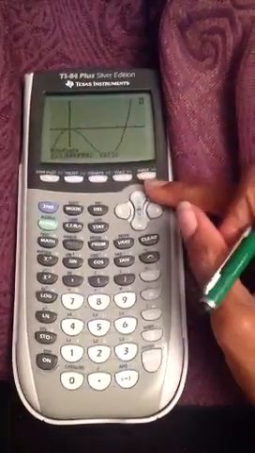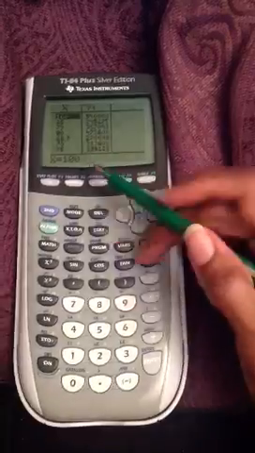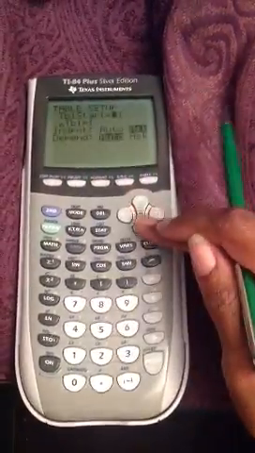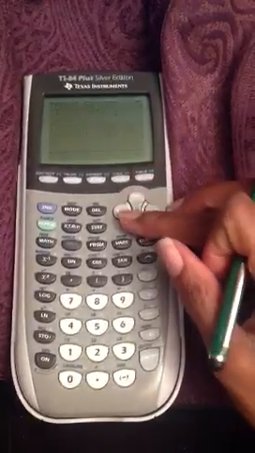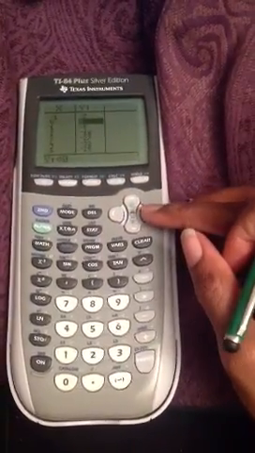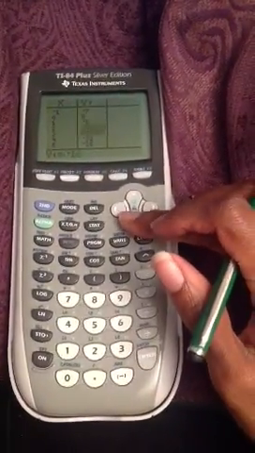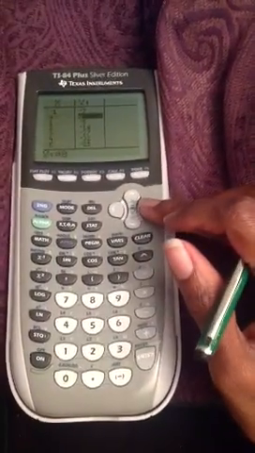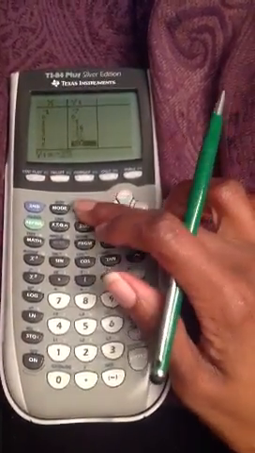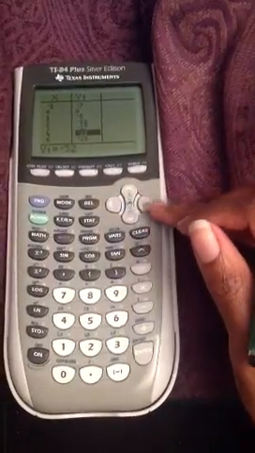So you can always go to your table and check. So I just need to correct my table. So at 0, you have a low point at 0. And then at 4, well, you have a high point at 0, I'm sorry. At 0, you have a high point at 0. At 4, you have a low point at -32.